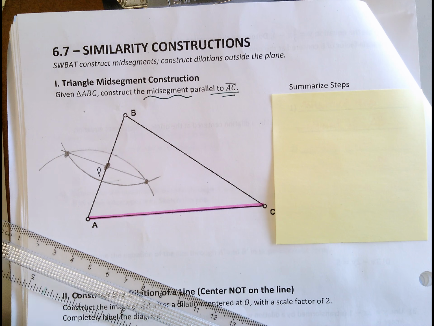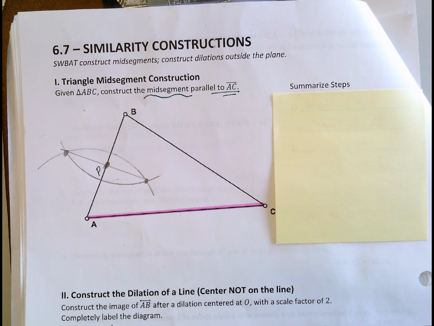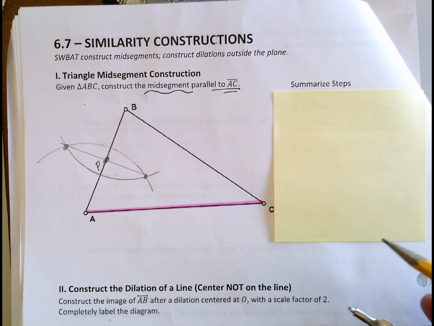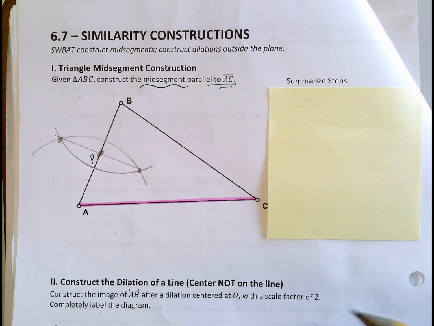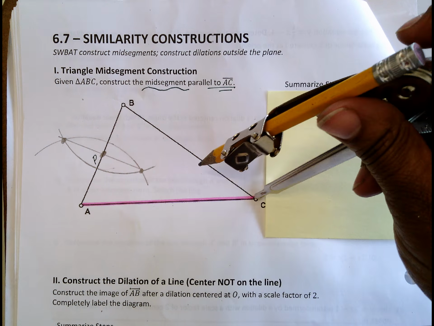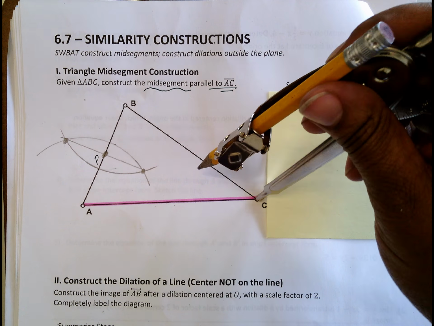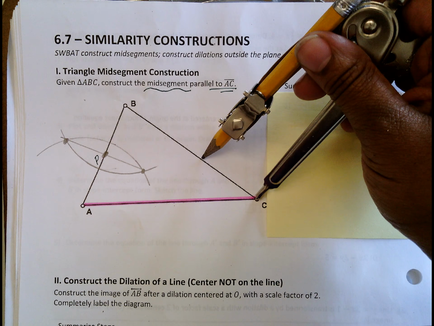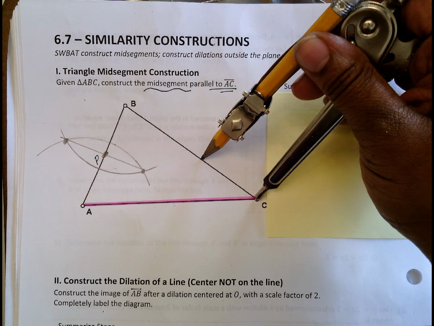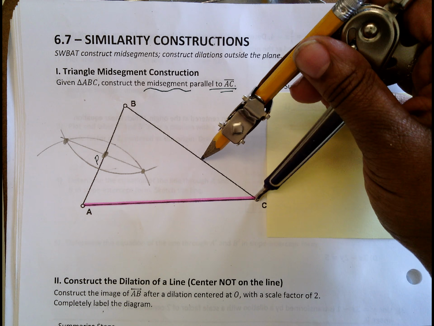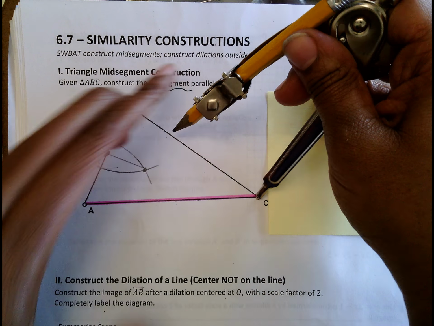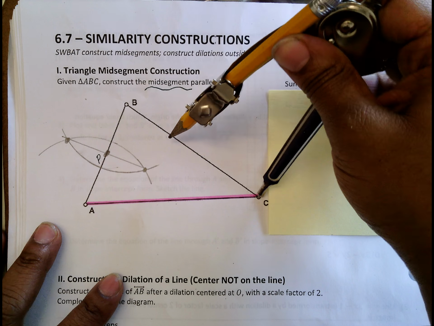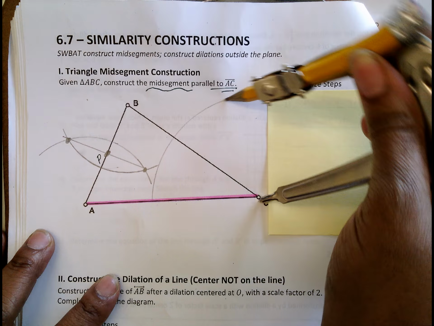Then I need to do the exact same thing. Whether or not I keep the setting the same doesn't matter, but I am, just because I want it to be perfect. Actually, you can't keep the setting the same. Why? Because if you keep the setting the same, you're not going to be able to extend the pencil piece of your compass beyond the halfway mark, and you must extend it beyond the halfway mark. Anywhere beyond the halfway mark works. I'm going to do it right about here, and then make an arc.